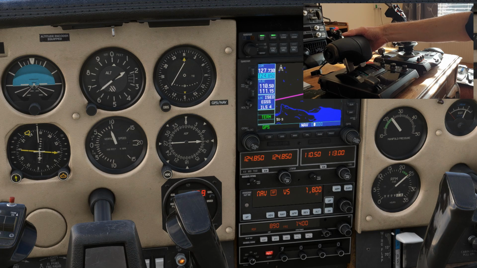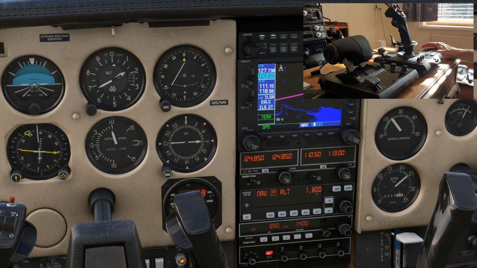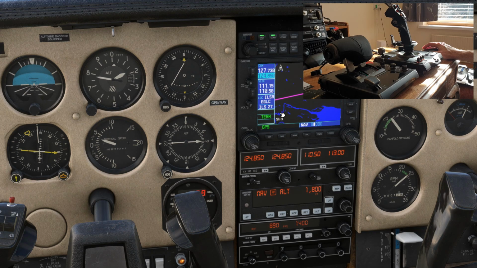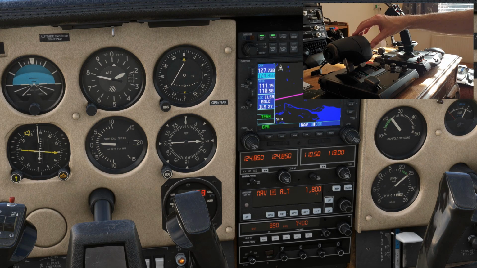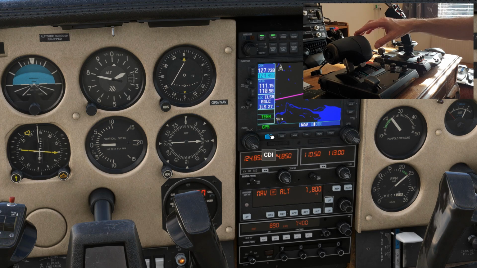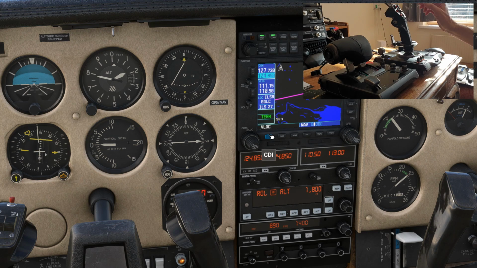Going to use the button to swap it to make it active. As you can see there, ILS, EGLC, 27 left. And which button was it now? I believe it was this button to switch my GPS to CDI1. Yep, to VLOC basically, so to localizer mode.